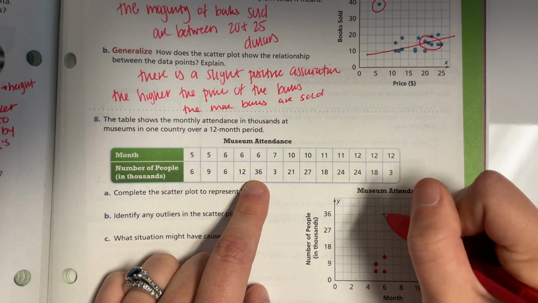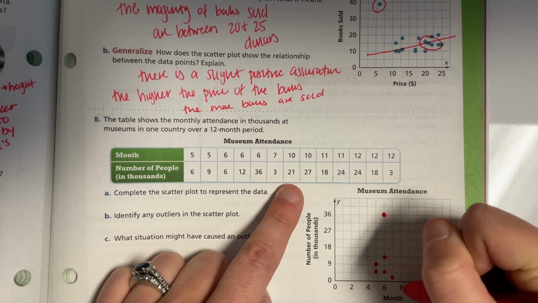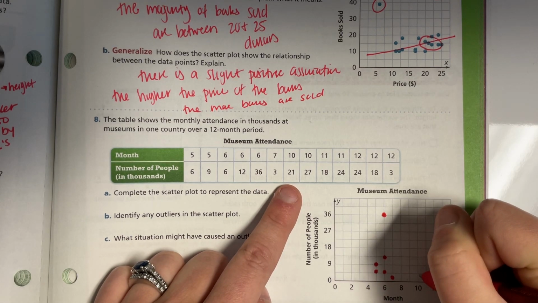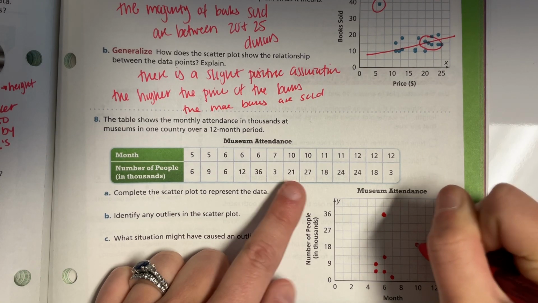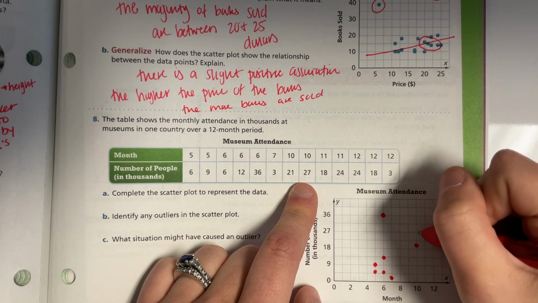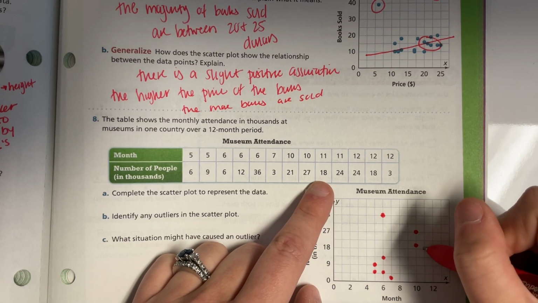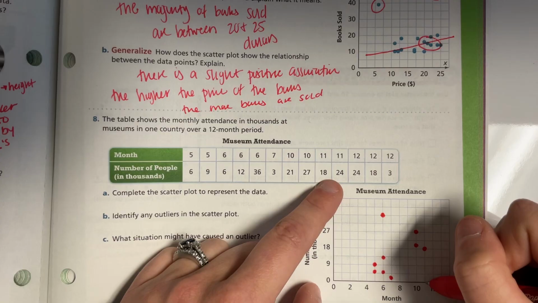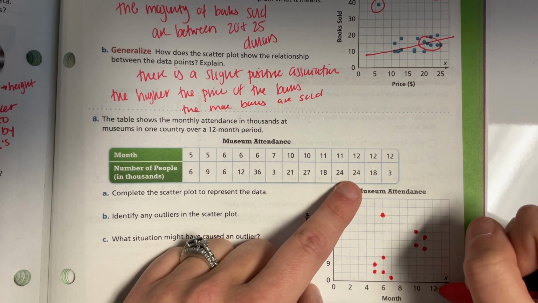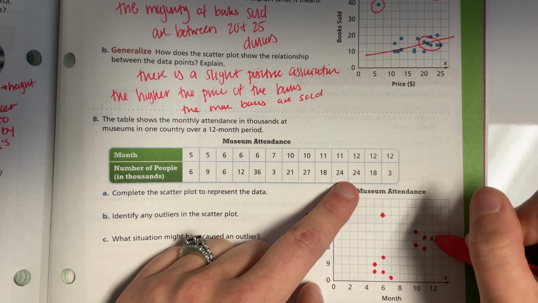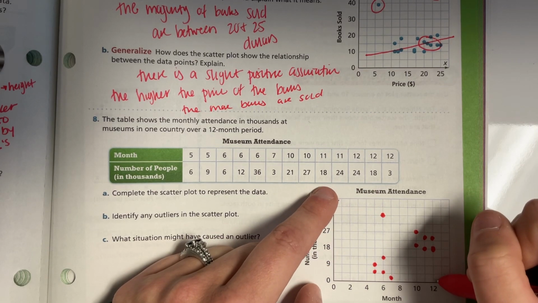6 and 36, 7 and 3, 10 and 21, 10 and 27, 11 and 18, 11 and 24, 12 and 24, 12 and 18, 12 and 3.